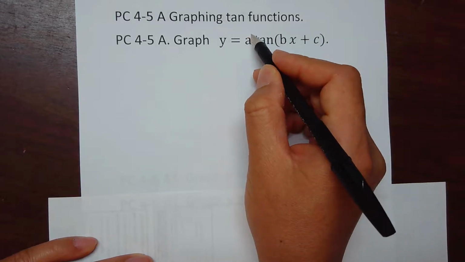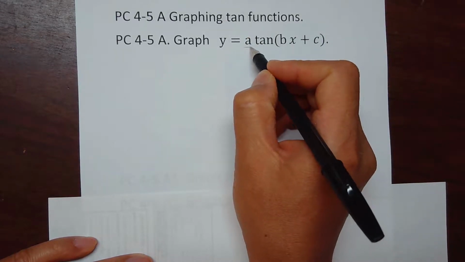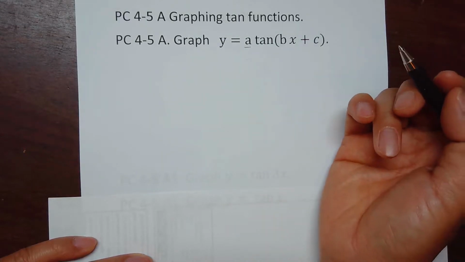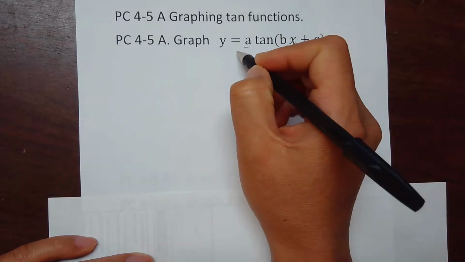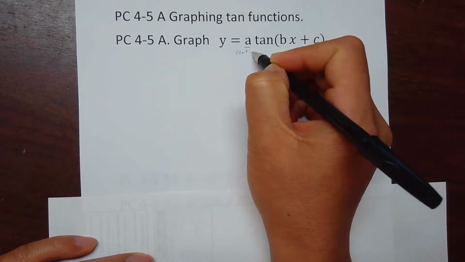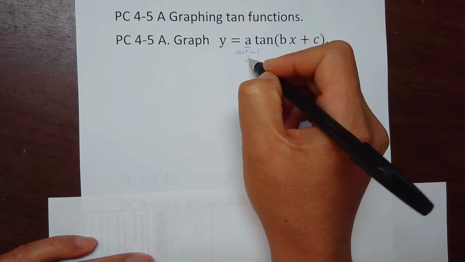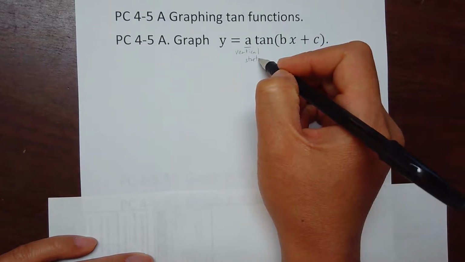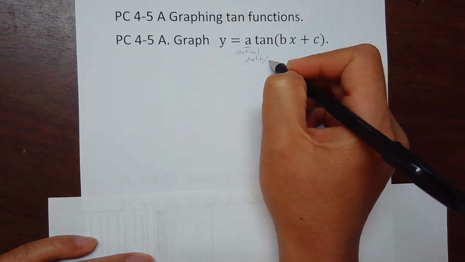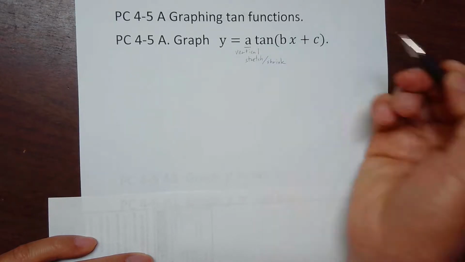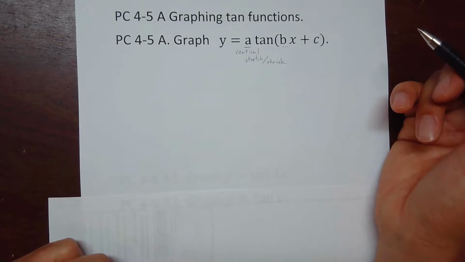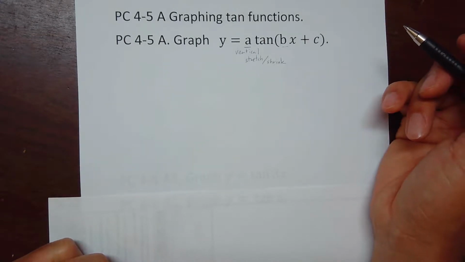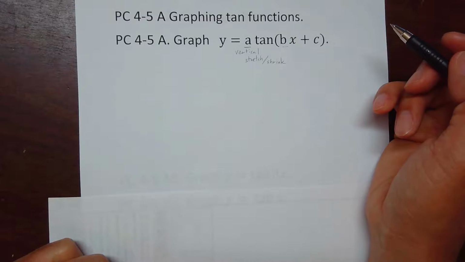A will work as the vertical stretch or shrink. B will work as calculating the period.